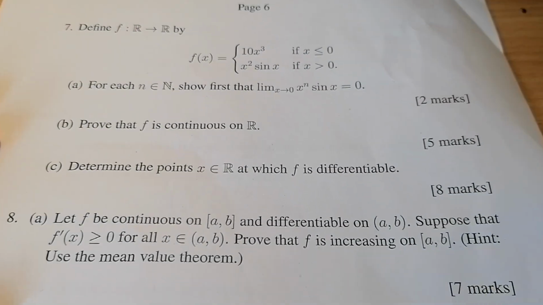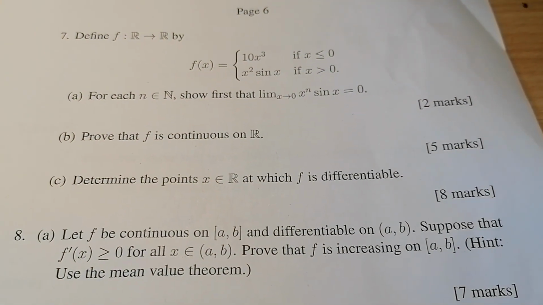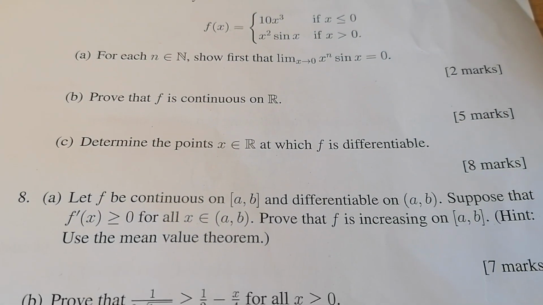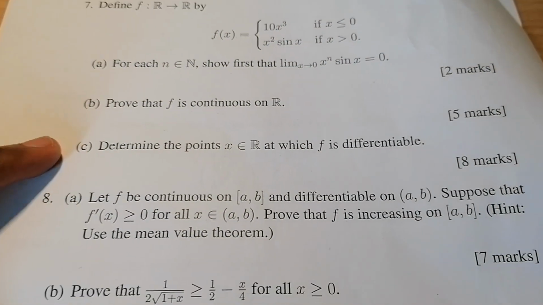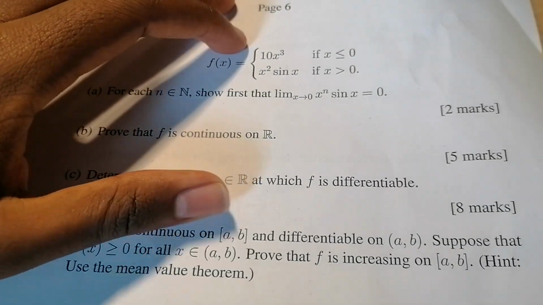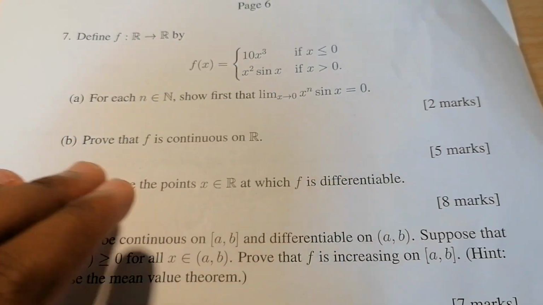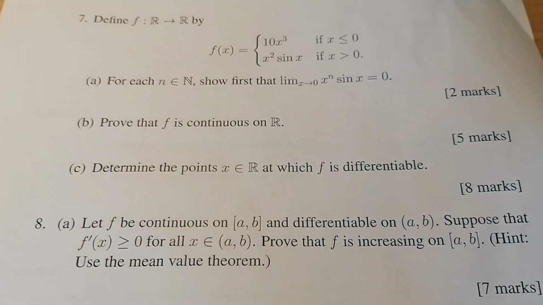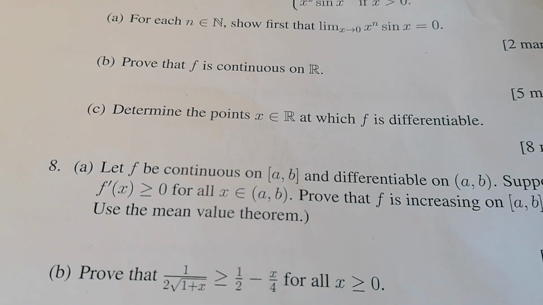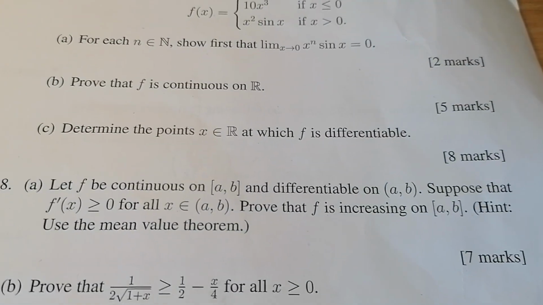That was all right. C, determine the points for real x at which f is differentiable. Remember, after I did this part of the question, I got that f is differentiable everywhere, which makes sense because these are two differentiable functions. But I thought to myself, the wording, the points, kind of implies that there are some points where it's not differentiable. But my gut's telling me that it's differentiable everywhere, so I stuck with that.